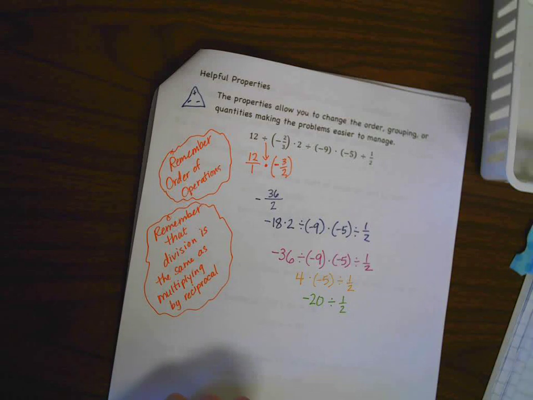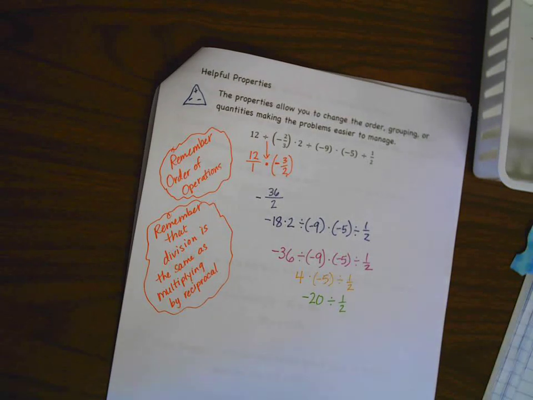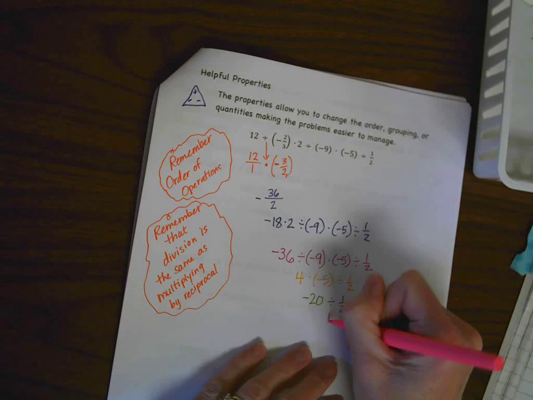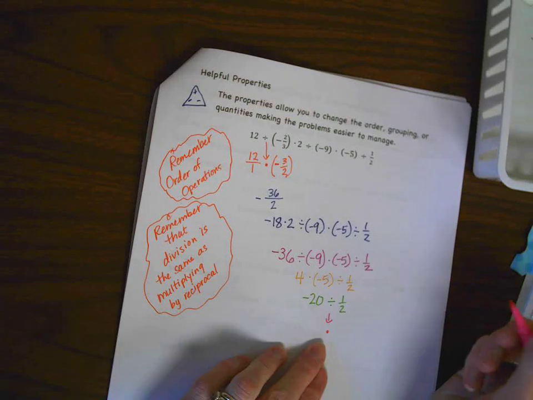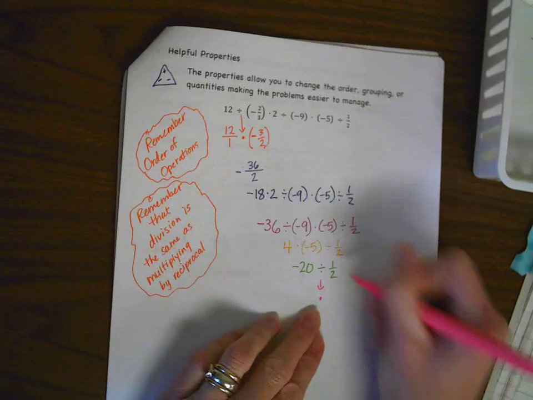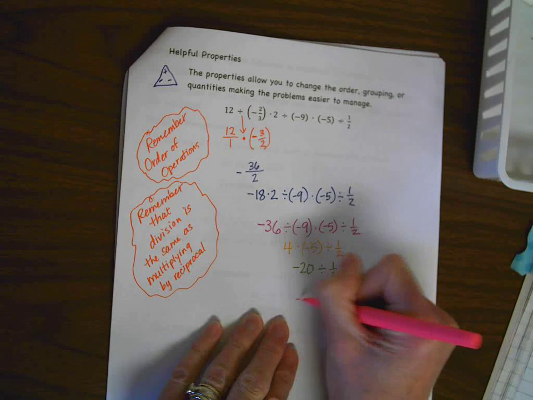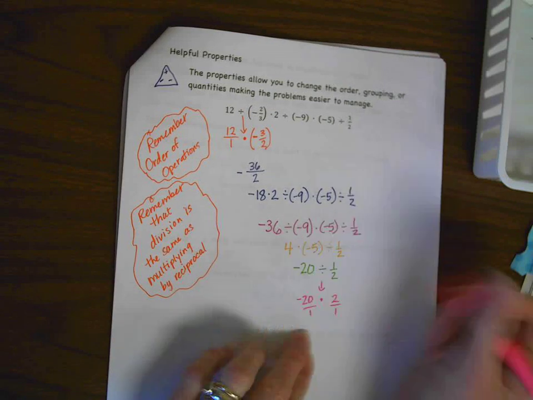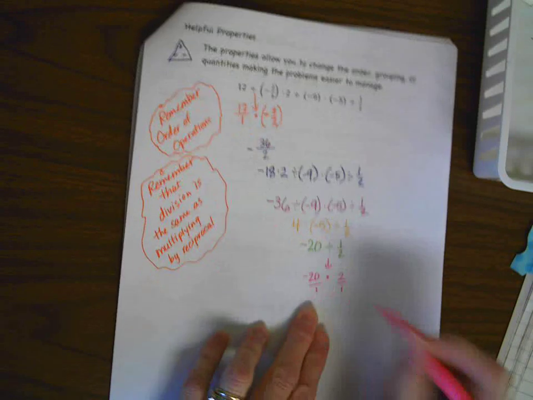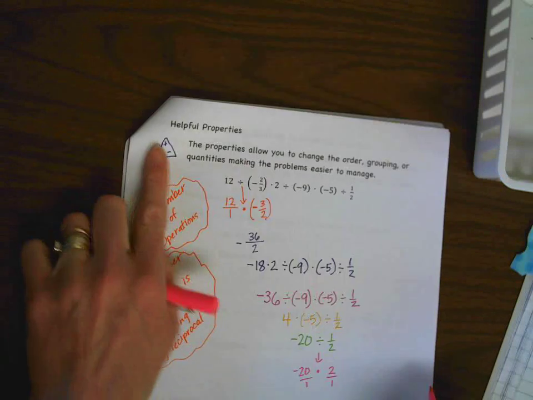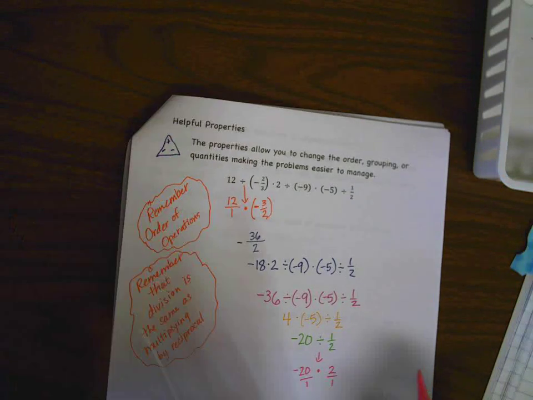And then we remember the rule that division is the same as multiplying by the reciprocal. So I'm going to take this and change it to that, and the reciprocal of 1/2 is 2 over 1, and so I have negative 20 over 1, and now I can just multiply straight across.